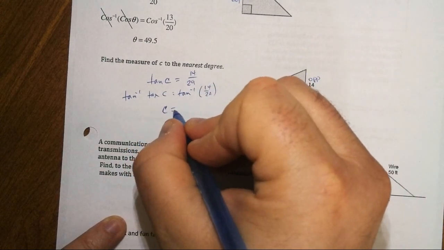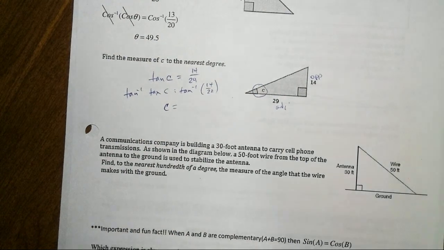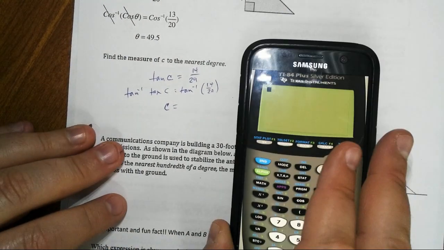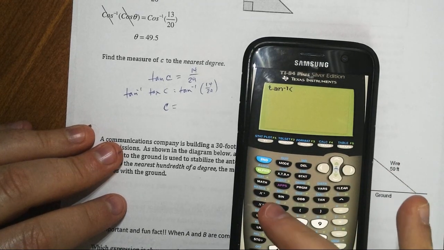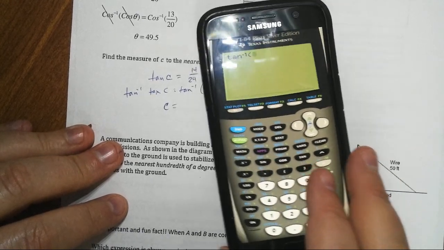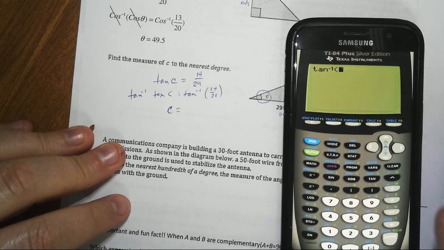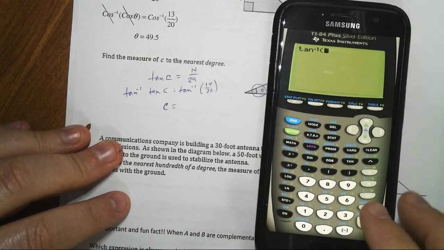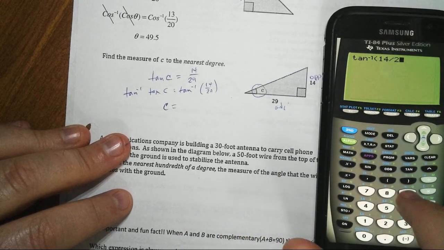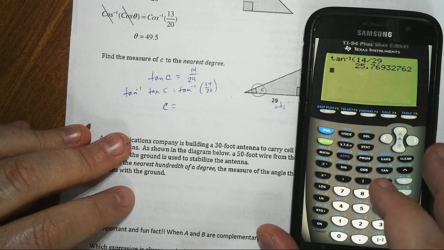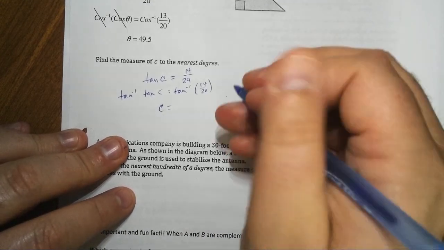C is equal to, and then I'm going to use my calculator. On mine, you press the trig button and select it; it's just using the tan inverse. Then I put the fraction in, 14 over 29, and round to the nearest degree, so that's 26 degrees.